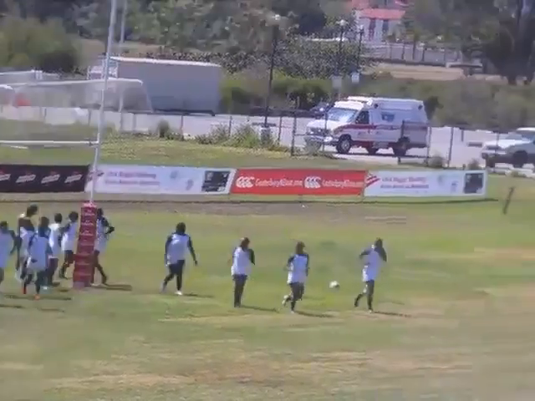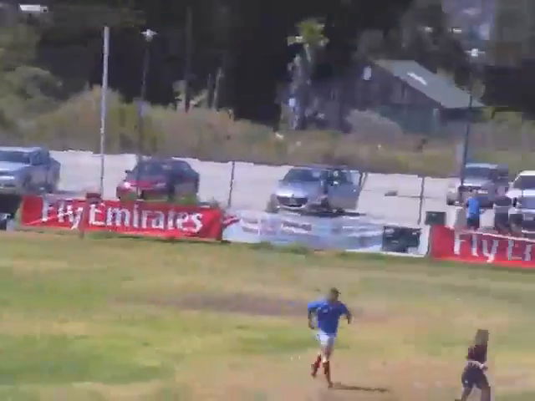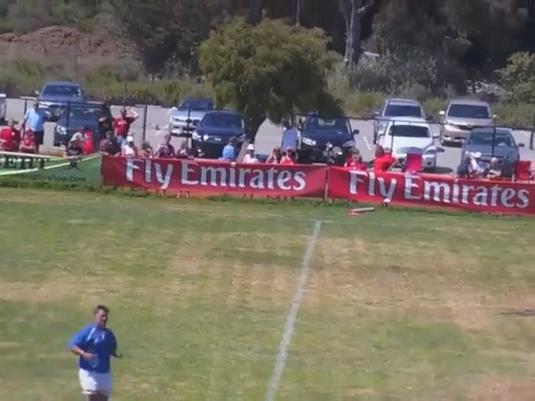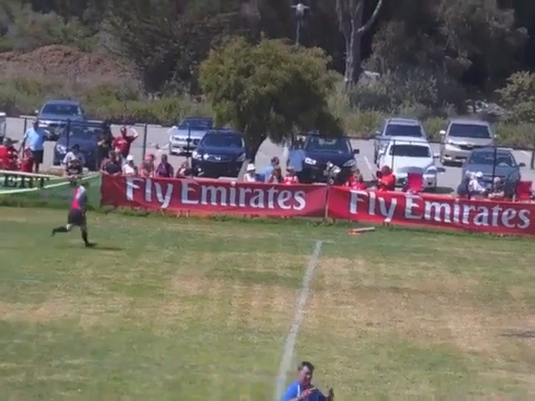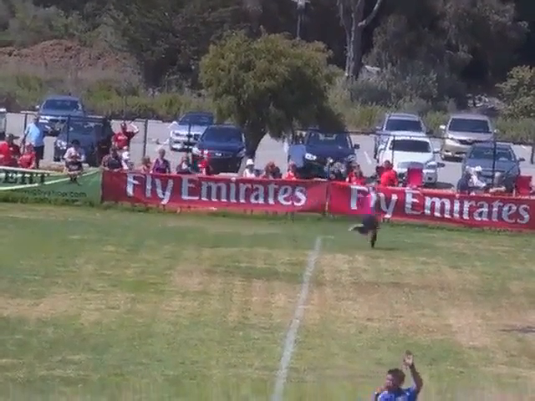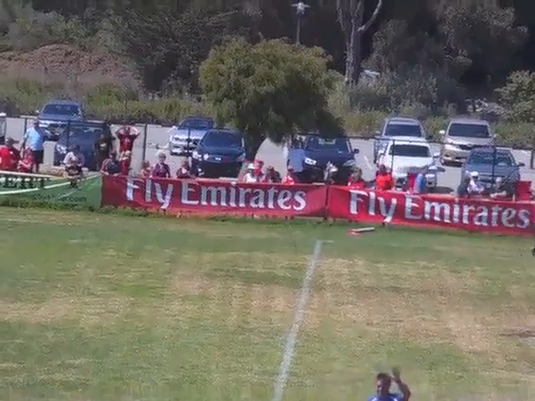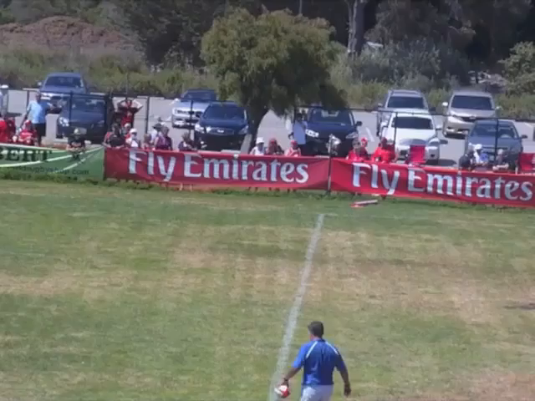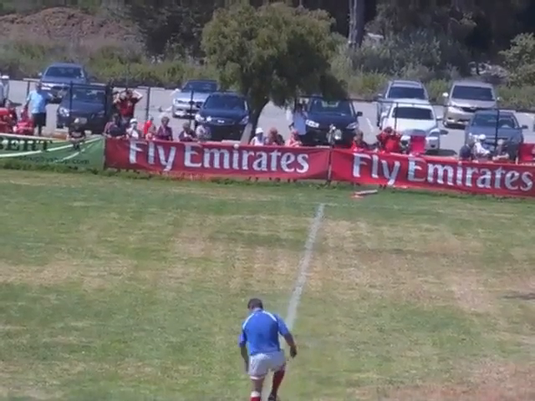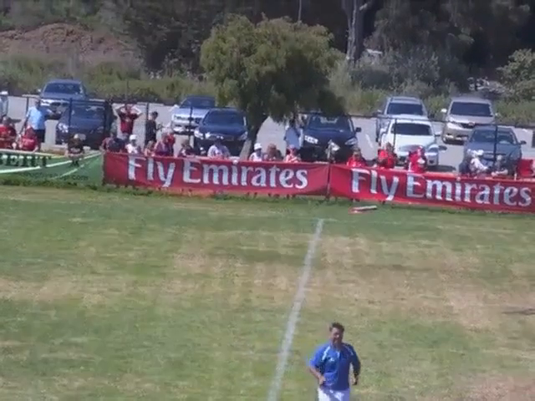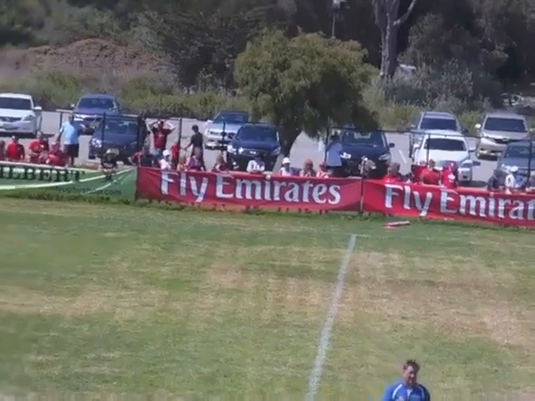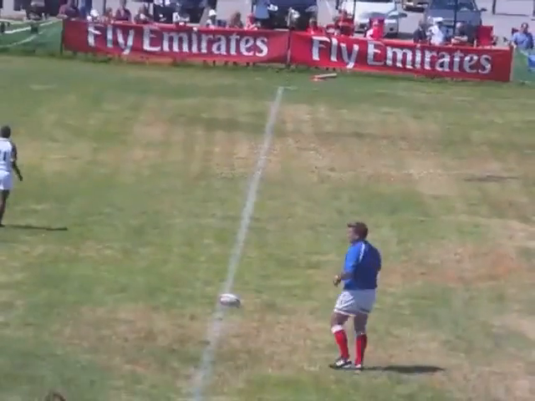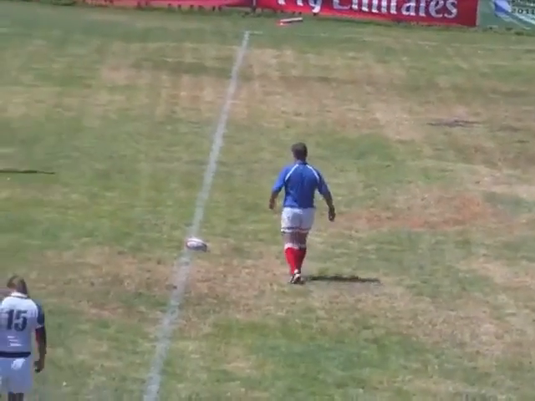Conversion's no good. Try was scored by number 15. Try was scored by number 15 for Canada. Still have a player down for South Africa. Time is off by the referee. I believe it's number 15 we're attending to. Yep, number 15 from South Africa. She appears to be all right. She's going to join the game again.